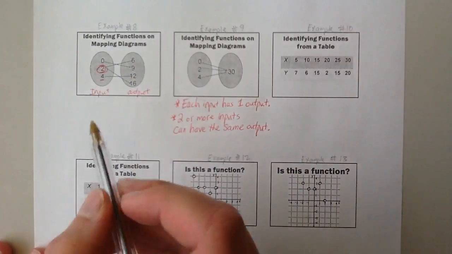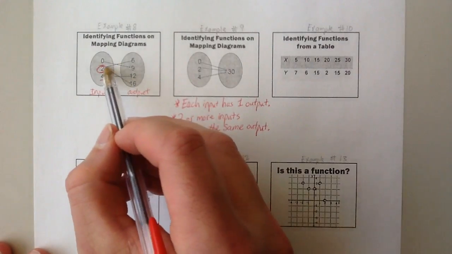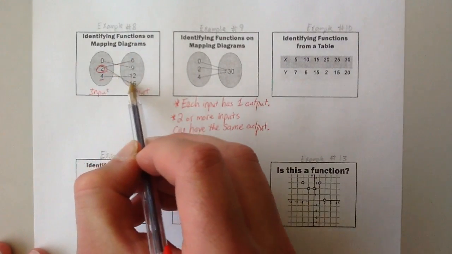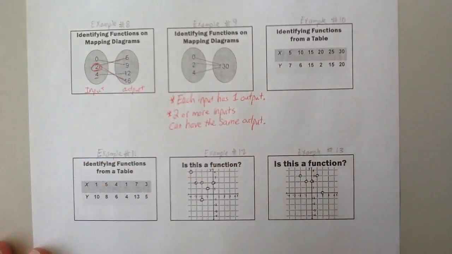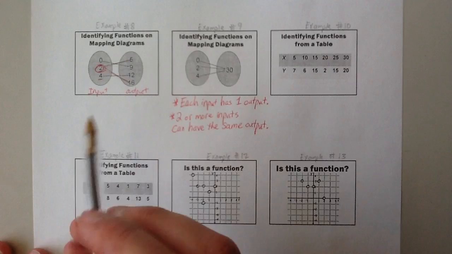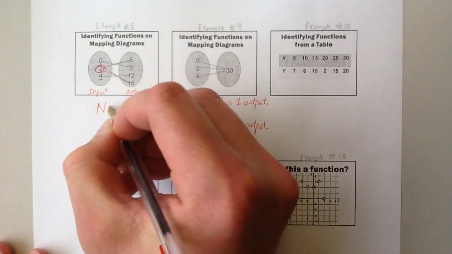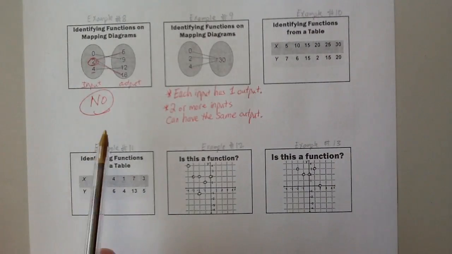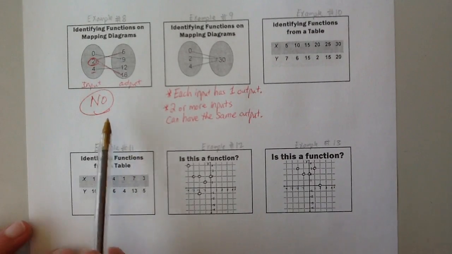Do you see how the number 2 has 2 outputs? It goes to number 5 and to number 16. And that can't happen for it to be a function. So because this input number 2 has 2 outputs, that makes it not a function. So no, this is not a function.